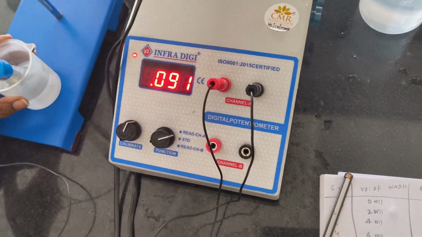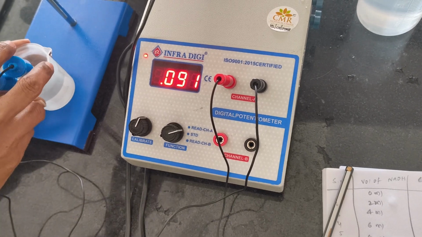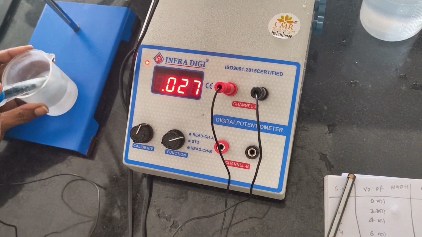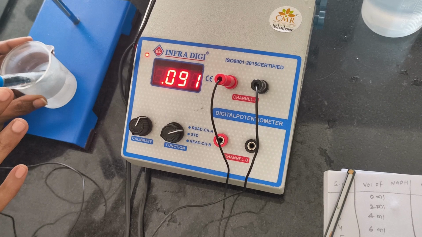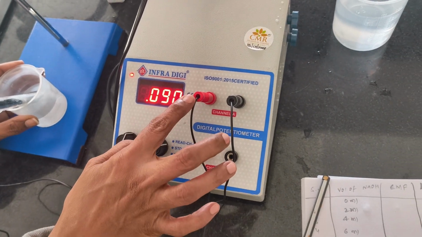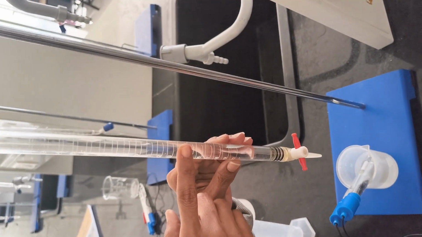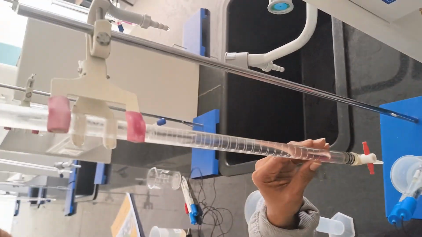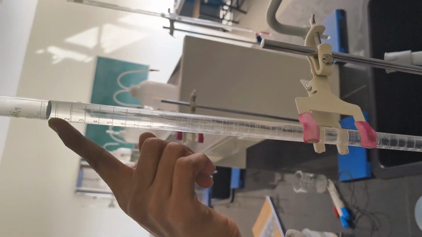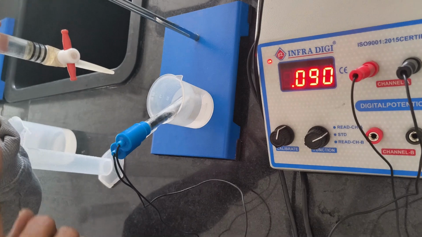After placing the two electrodes into the HCl solution, we have to note down the initial EMF reading from the potentiometer. EMF means electromotive force. Into the burette we have to fill NaOH up to the mark, up to 0, with standard NaOH solution.